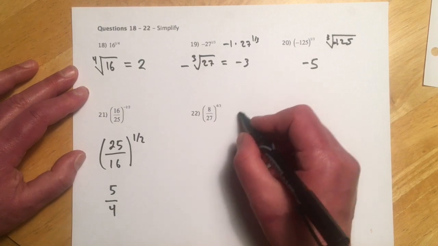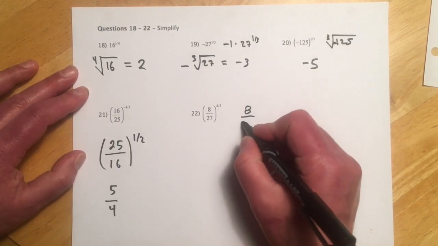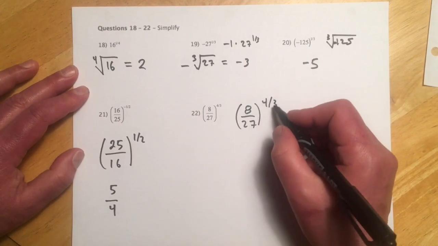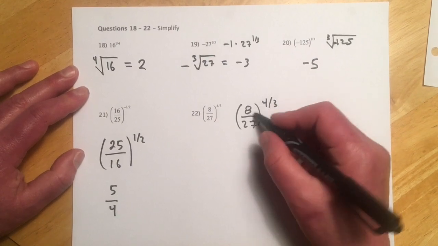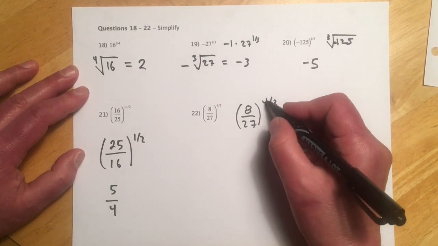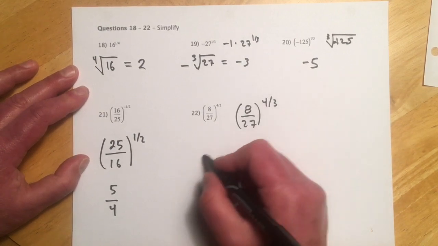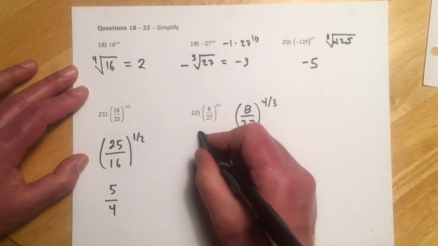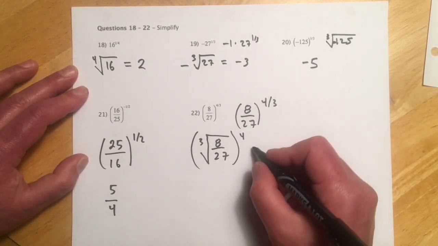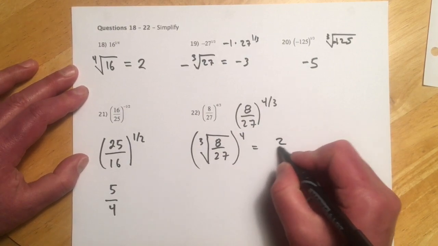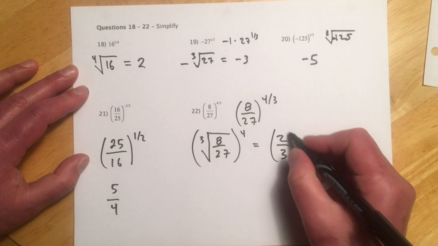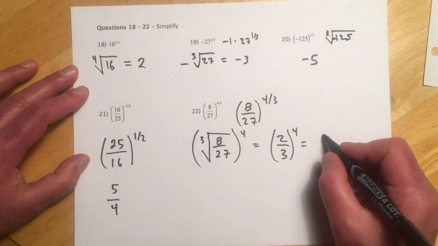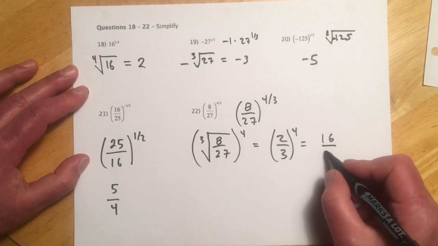And then this one, let me write that a little bit bigger. So 8/27, and that's to the 4/3. That means we have a cube root and then to the 4th. I don't want to do the 4th first because I don't want to know what 27 to the 4th is, because that's a big number. But if I do my cube root first, it's a lot easier. So I'll do the cube root of 8/27, and once I get that, I'll raise it to the 4th. The cube root of 8 makes a 2, the cube root of 27 makes a 3, and now raising that to the 4th isn't such a big deal. So 2 to the 4th would be 16, and 3 to the 4th would be 81.